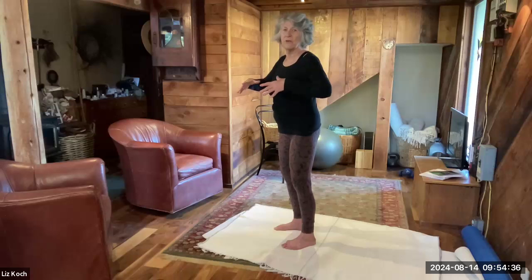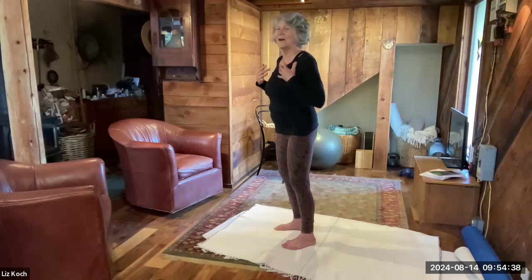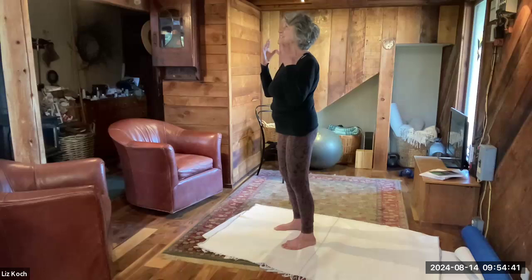The pelvis floats in connective tissue. The heart floats. We float in connective tissue. So we are a fluid organism, and we have biomorphic expression. And I hope you'll explore this biomorphic expression.